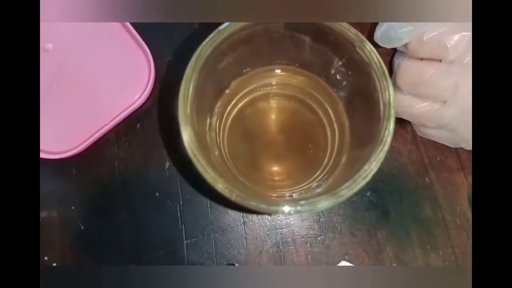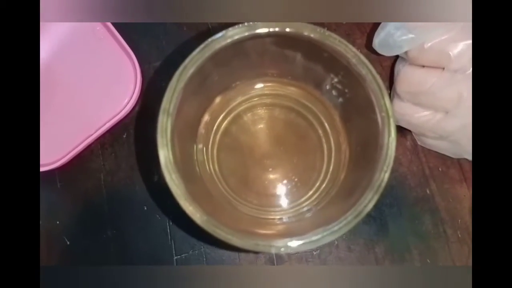So, let's check if there is sugar left in the cup. So, as you can see, there are sugar particles left in the cup.